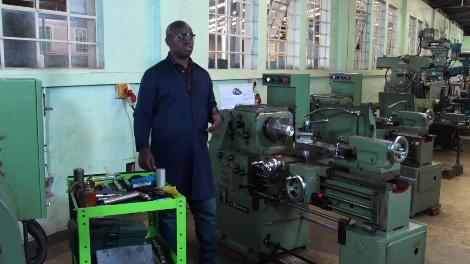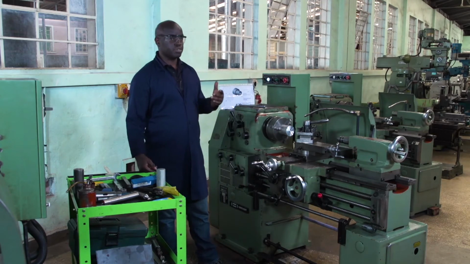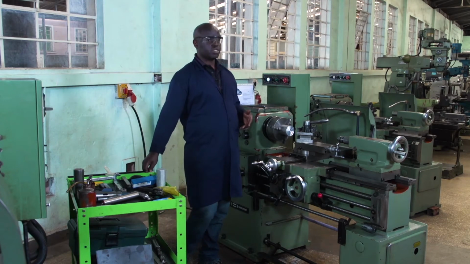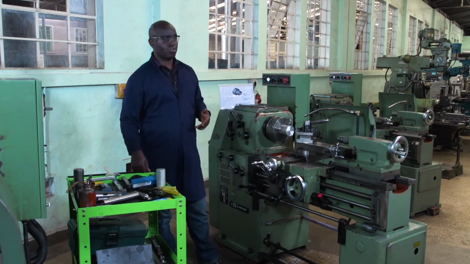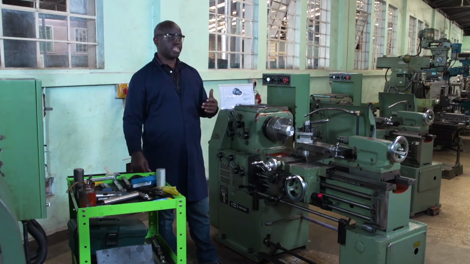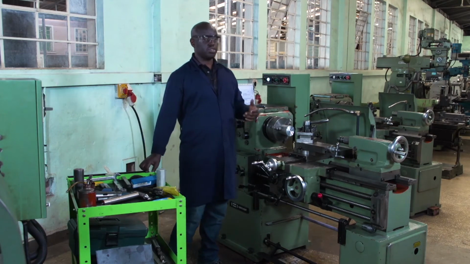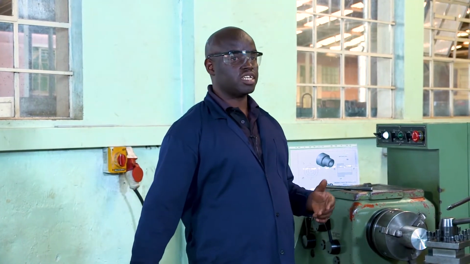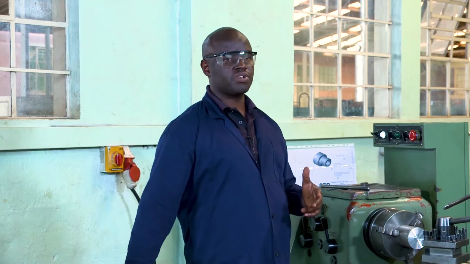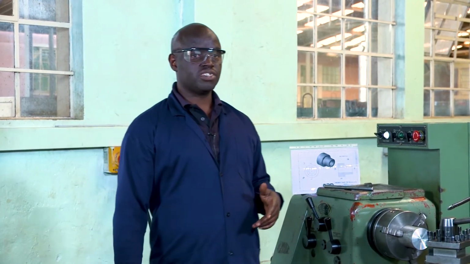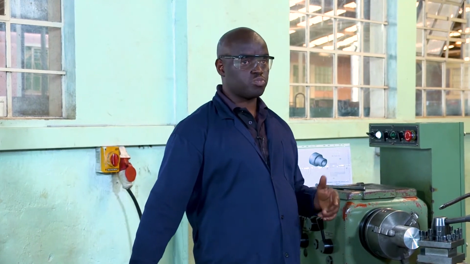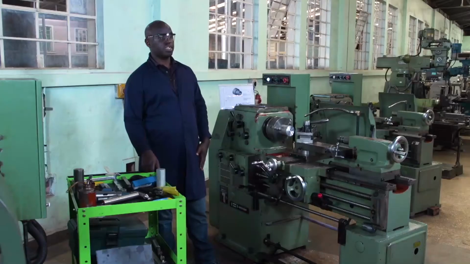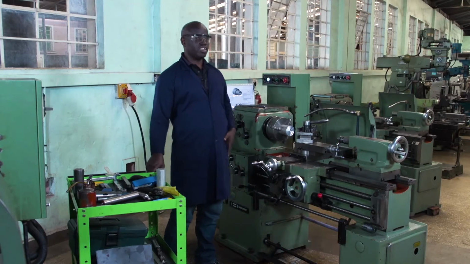The cutting speed is equal to pi times diameter times RPM over 1,000, and the cutting speed is expressed in meter per minute. Let's give an example here. Suppose that we are going to machine a steel shaft with a 25 millimeter diameter. If it is turned at a cutting speed of 50 meter per minute, let's find the RPM of the shaft.